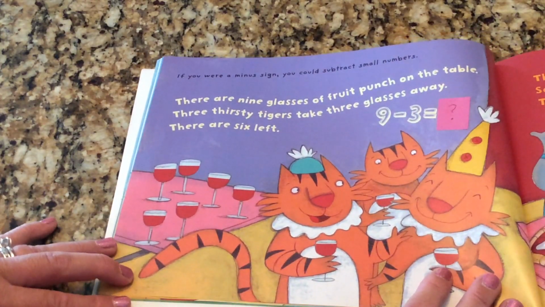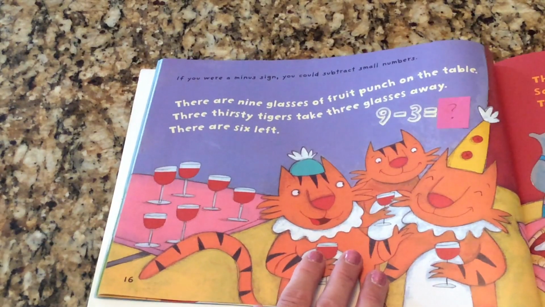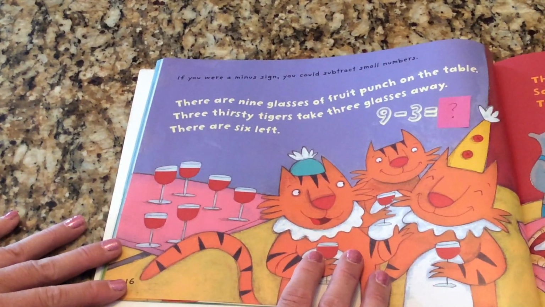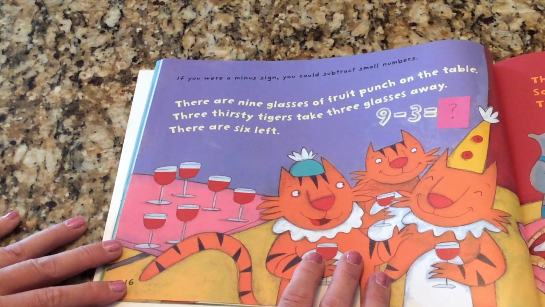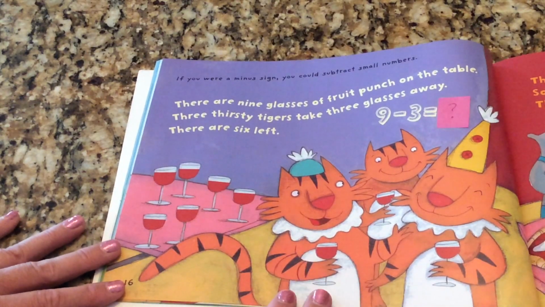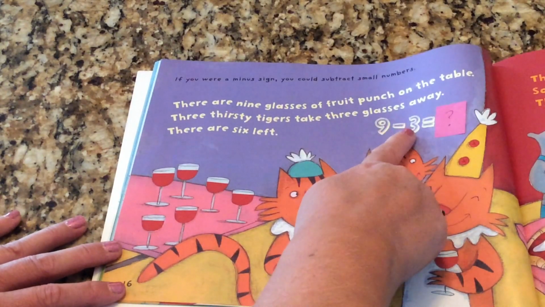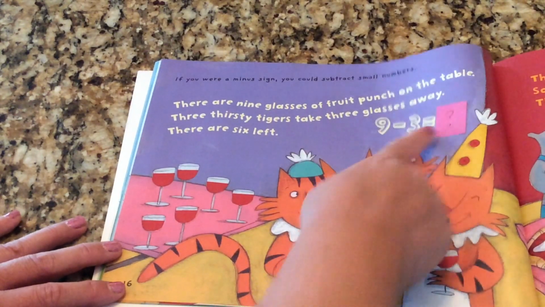If you were a minus sign, you could subtract small numbers. There are 9 glasses of fruit punch on the table. 3 thirsty tigers take 3 glasses away. How many are left? So there were 9 glasses of fruit punch, but 3 tigers drank 3. So how many are left?